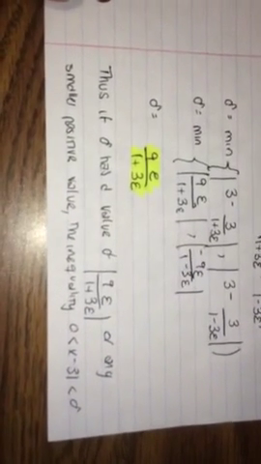Thus, if delta has a value of 9 epsilon over 1 plus 3 epsilon or any smaller positive value, the inequality 0 less than absolute value of x minus 3 less than delta automatically places x between 3 over 1 plus 3 epsilon and 3 over 1 minus 3 epsilon, so absolute value of 1 over x minus 1 over 3 is less than epsilon. Since there exists such a value of delta, the limit as x approaches 3 of the function 1 over x is 1 over 3. And therefore, we have proven what we were asked in the beginning. The limit as x approaches 3 of 1 over x is 1 over 3.